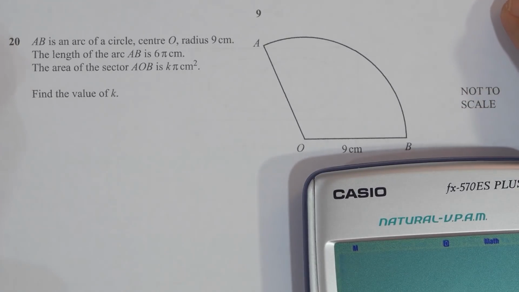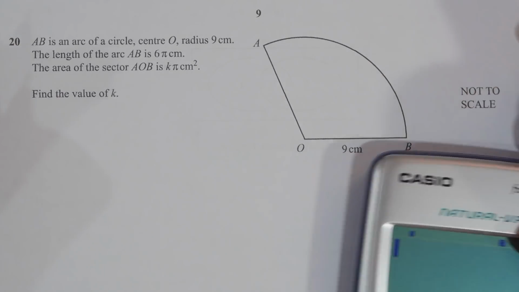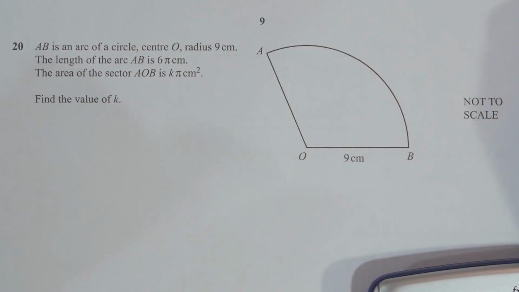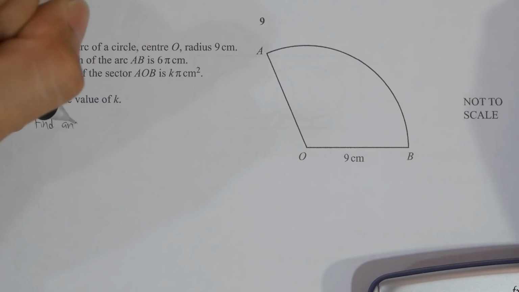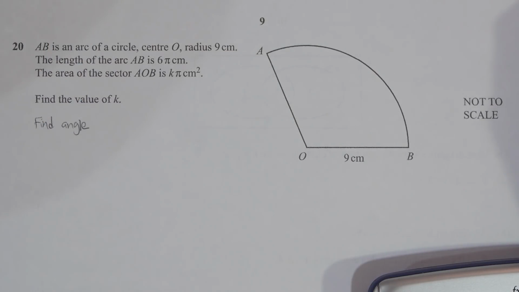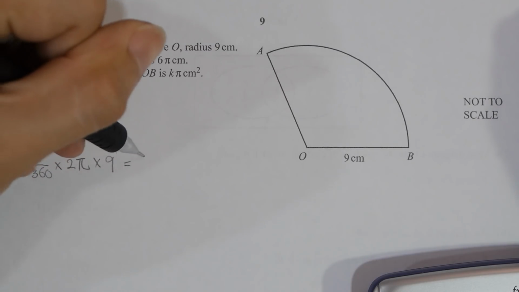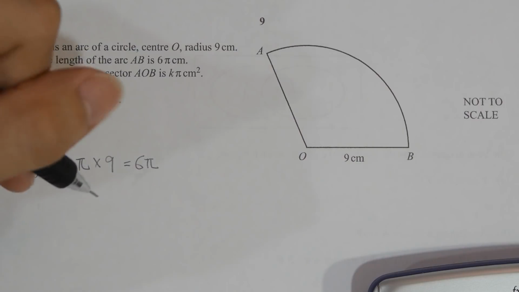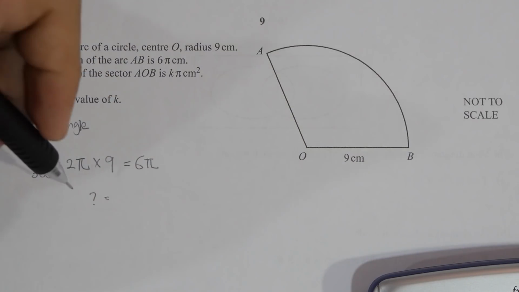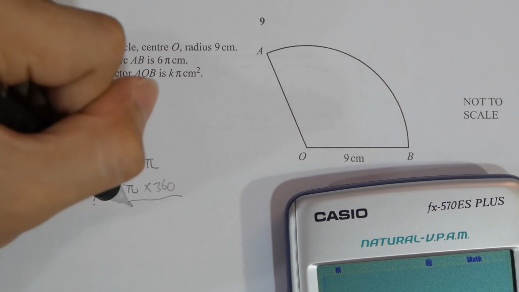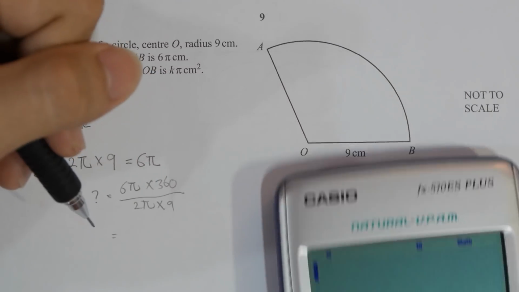Question 20. The first thing you're required to take note of is that this is actually not a full circle, so the angle of this shape is still unknown. So I put a question mark over 360 times 2 pi times 9. 9 is the radius, then equals 6 pi, which was given by the question itself. By shifting, you'll be able to find the angle is actually 120 degrees.